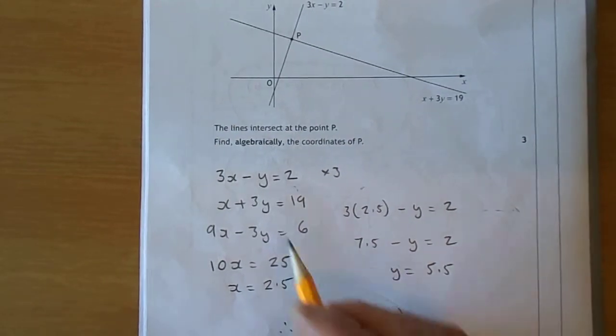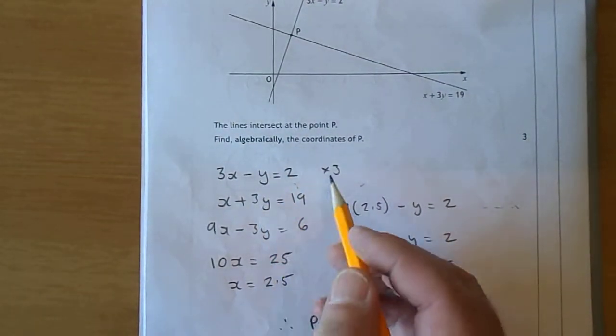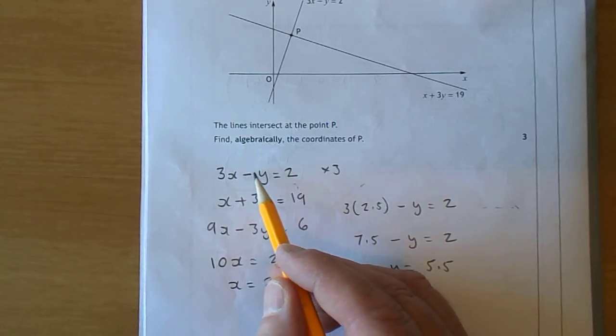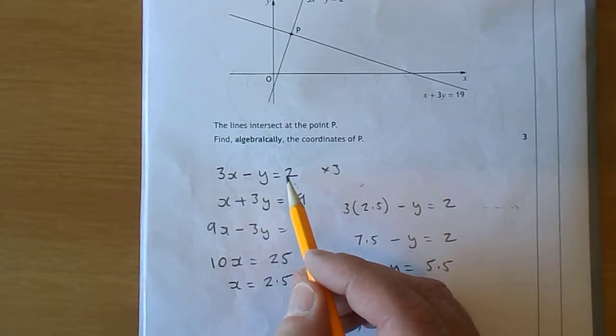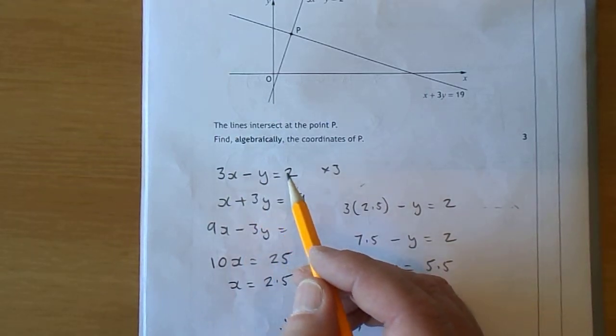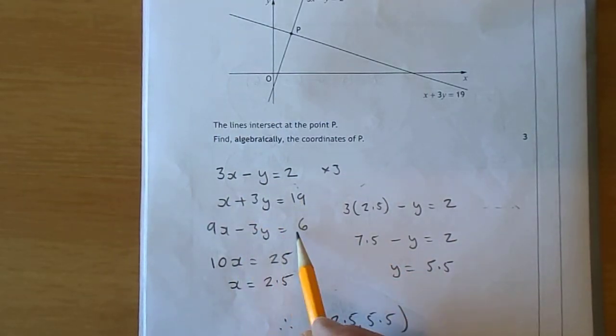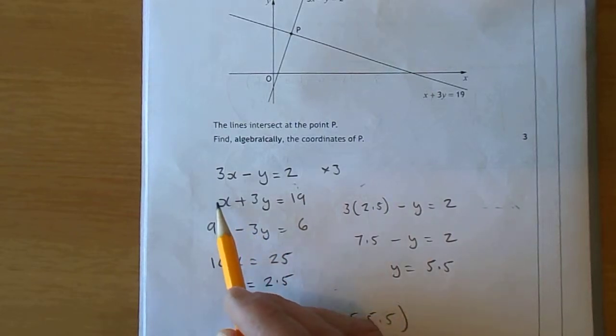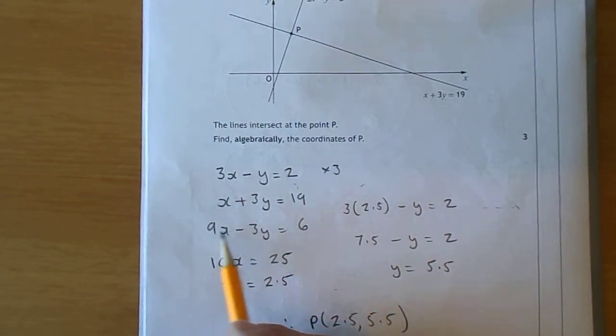Okay, the way I would do it is I always go for this part of it here. So I'm going to make this minus 3y. I'm going to multiply this by 3. So this is going to give you 9x take 3y equals 6. There we have it here. So now we have two equations, the one I mentioned earlier and this one here.